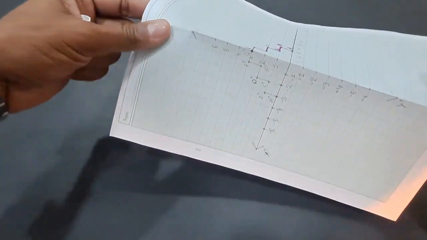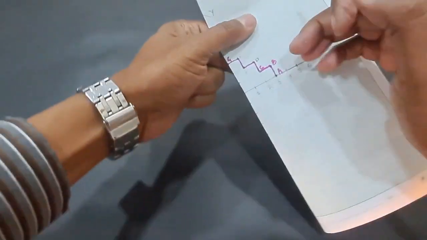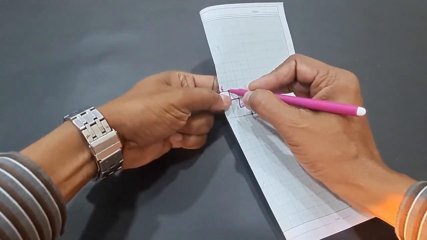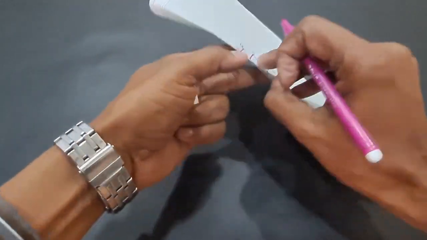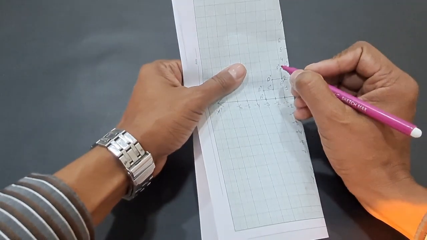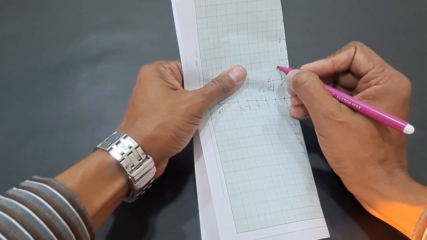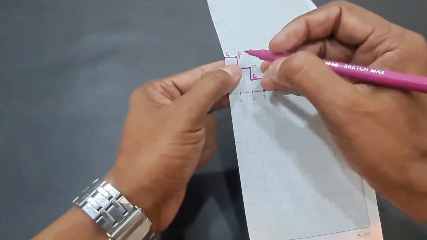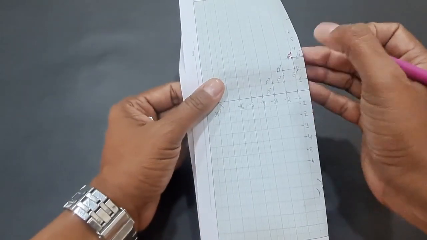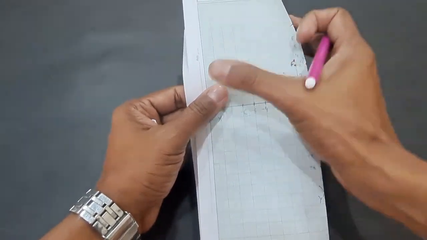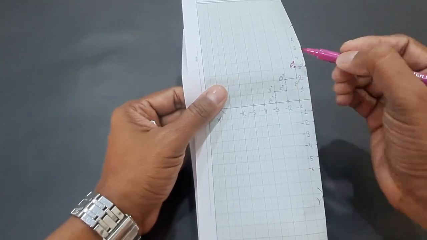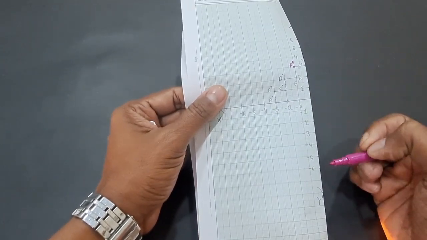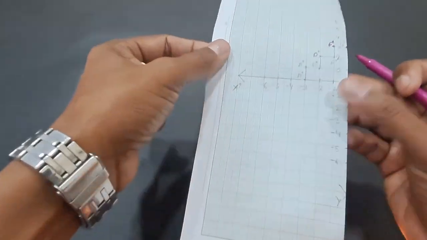And now, the point where this point F falls on the other side will be your point F dash, and that is the mirror image of F in this quadrant, that is the second quadrant, y-axis being the mirror.